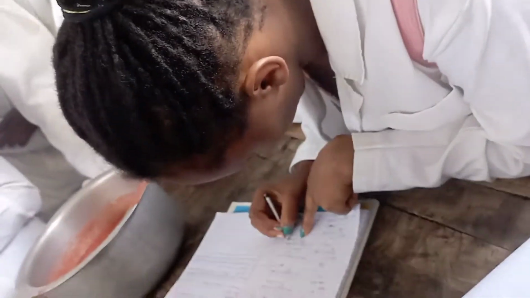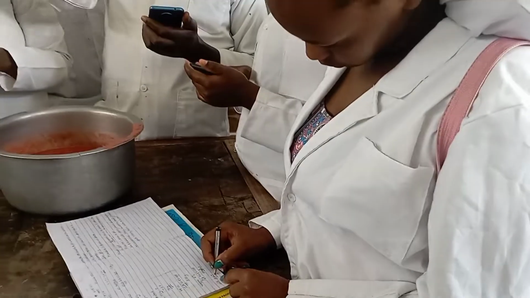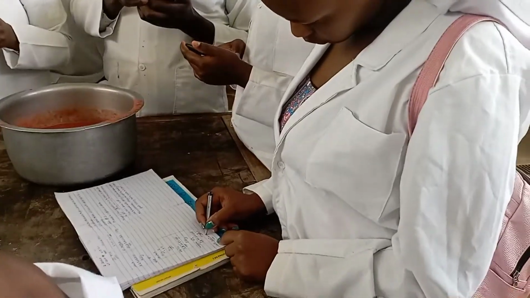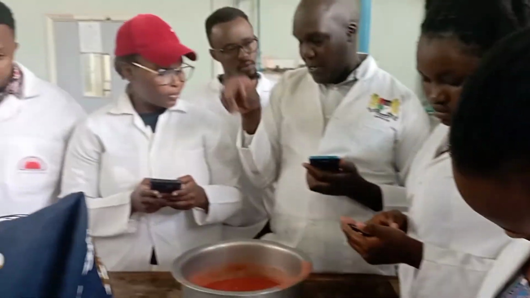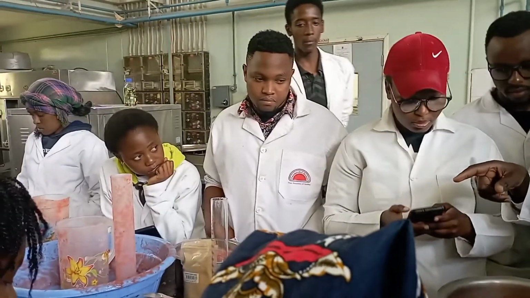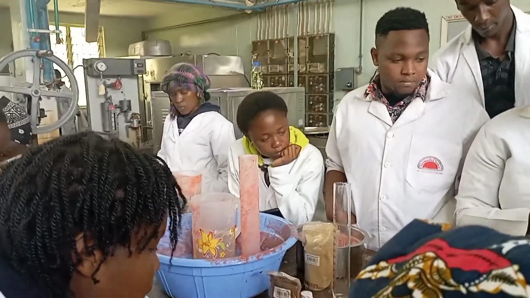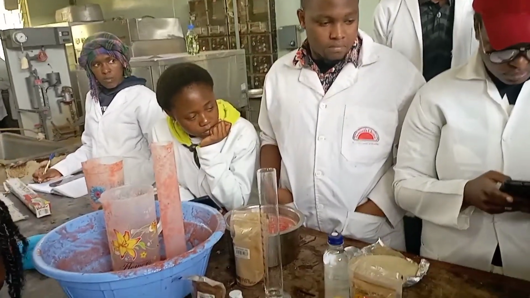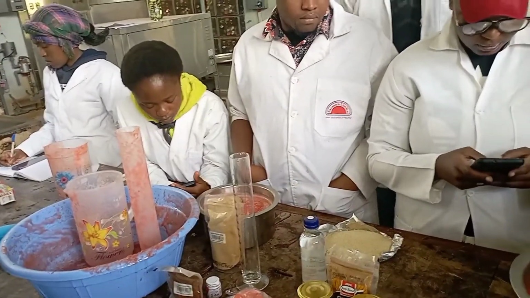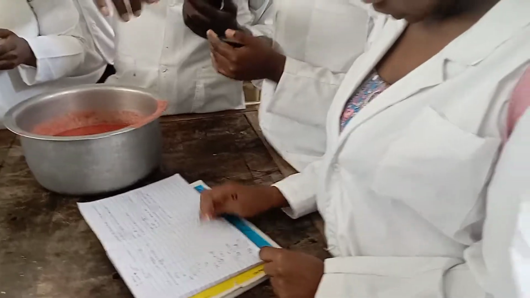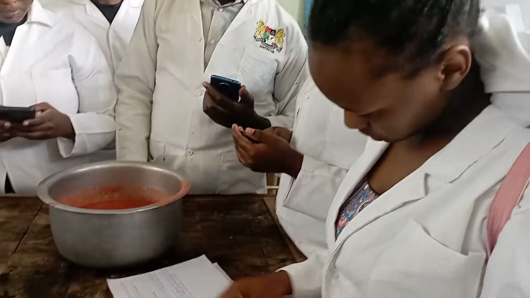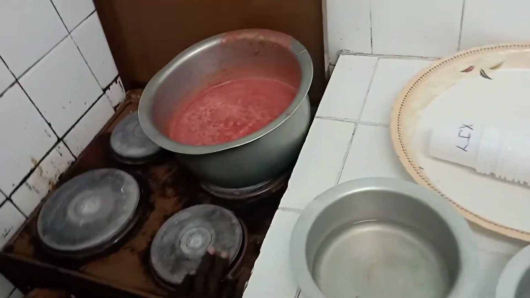Pimeni zote za nini sky. Hii na pimo hii. Salt is 1.67. So we divide this by 100, times 2.5. 41.75 grams. Haya, let's work out ya nini? Ya ketchup sasa. Unasema tu constant.